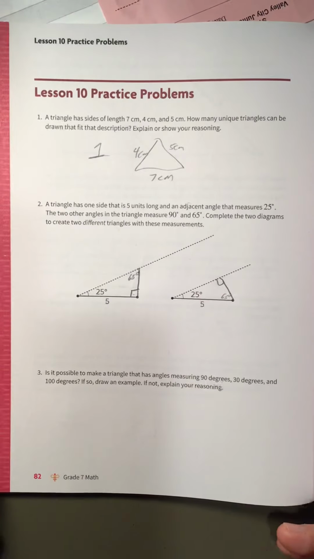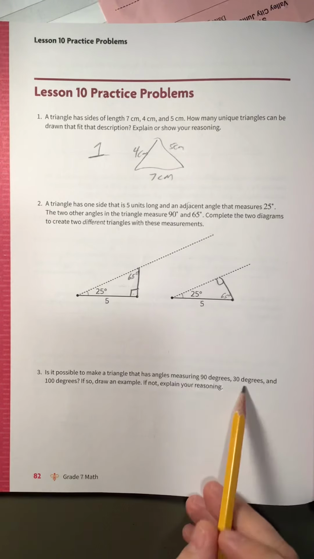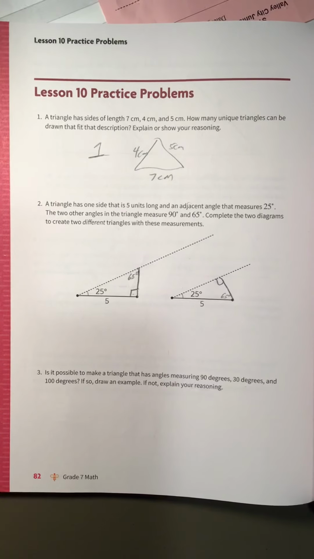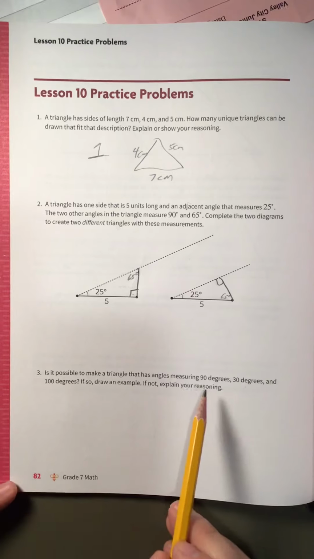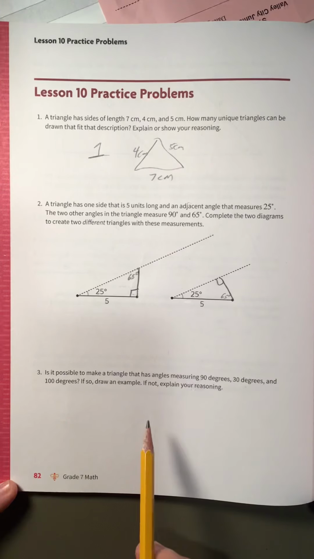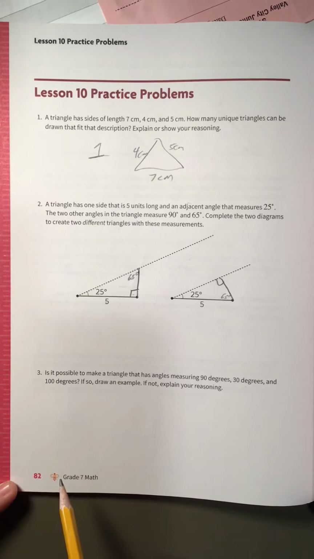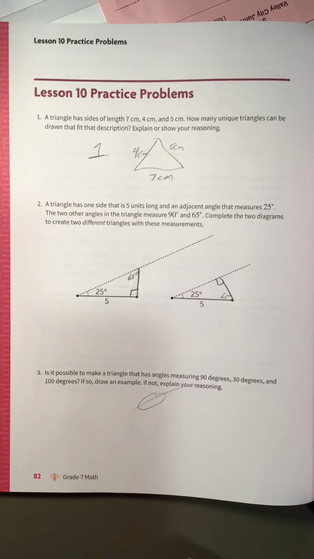Question number 3, is it possible to draw a triangle that has angles 90, 30, and 100? We've done a lot of these problems. 90 plus 30 is 120, plus 100 is way more than 180. There's no way to draw that. Not possible. Way over 180 degrees.